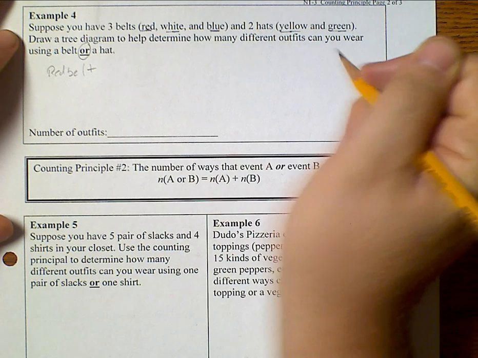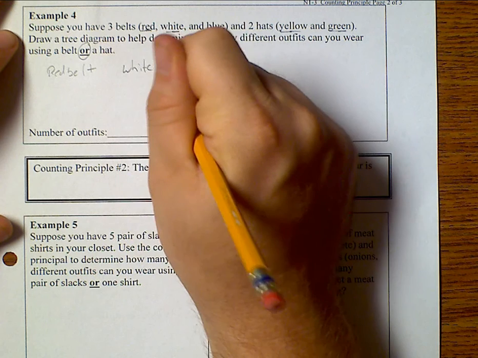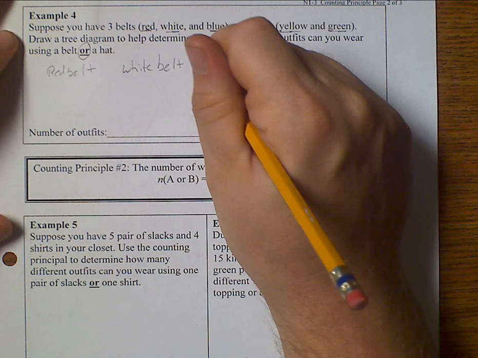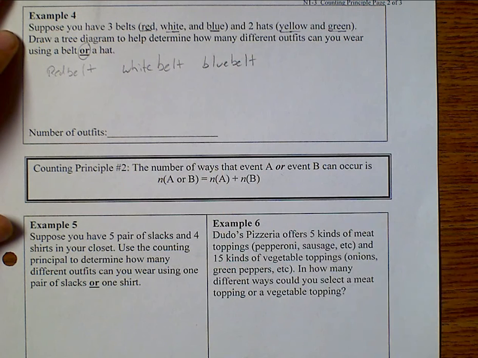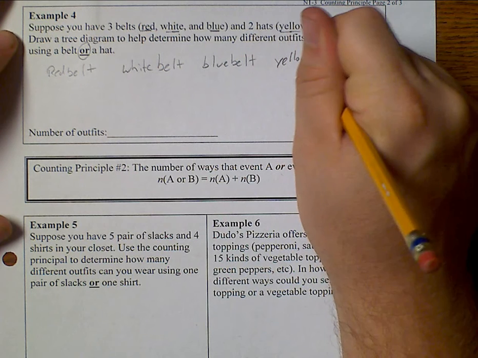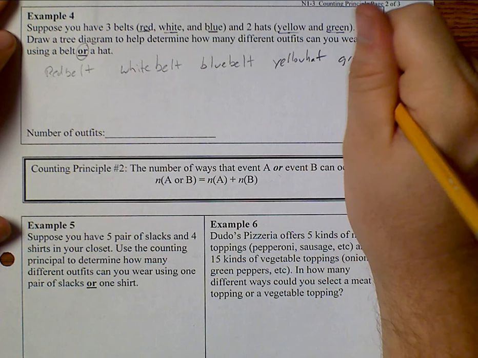I can wear my white belt. I can wear my blue belt. I can wear my yellow hat. Or I can wear my green hat.